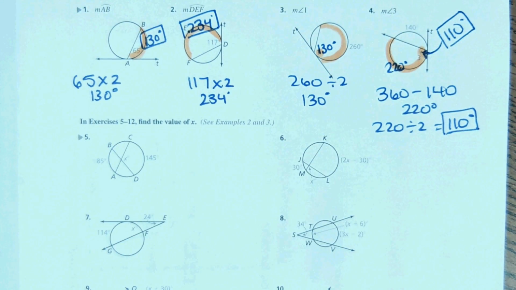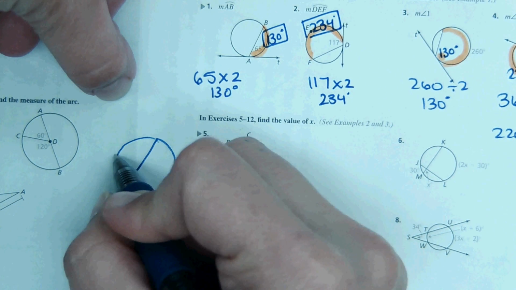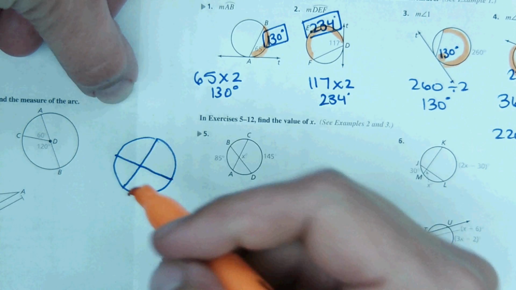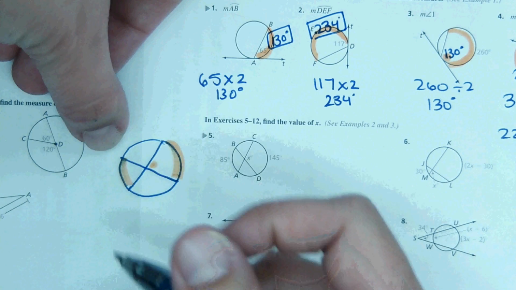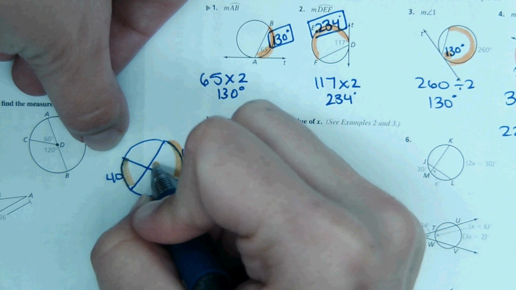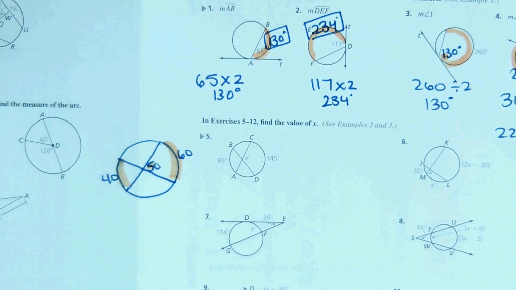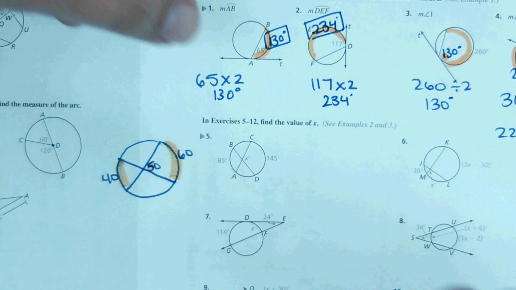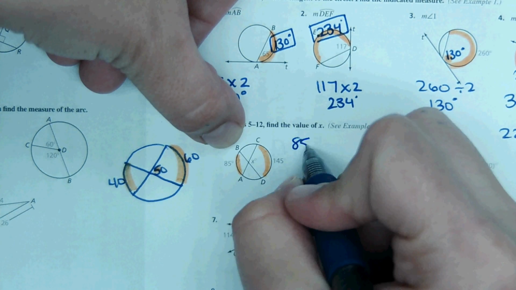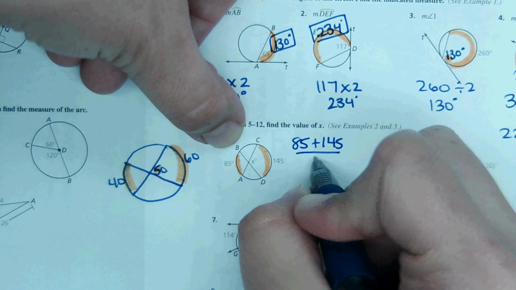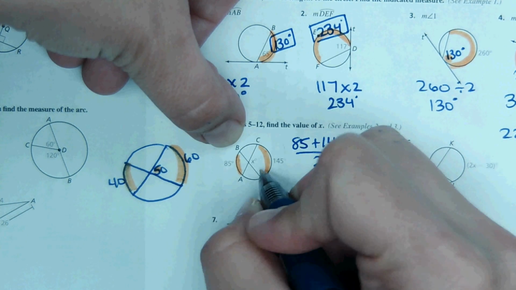Okay, so the next one is where you have the intersecting lines in a circle, and then the average of these two arcs is this angle right here. So like if this is 40 degrees and this is 60 degrees, this is the middle or the average, which is 50 degrees. So for number 5, that's what it's looking for. We're going to find the average of these two arcs to get x. So we're just going to add 85 plus 145, divide that by 2 to get the average, and it comes out to 115 degrees.